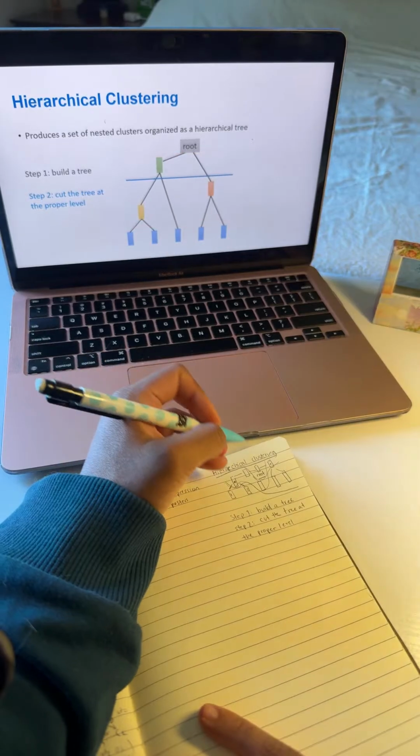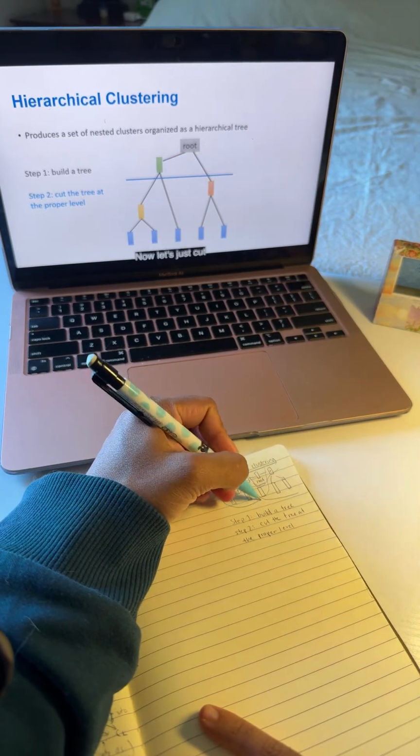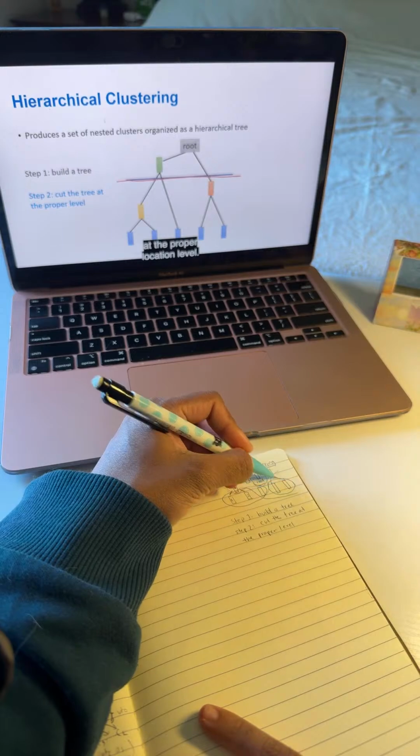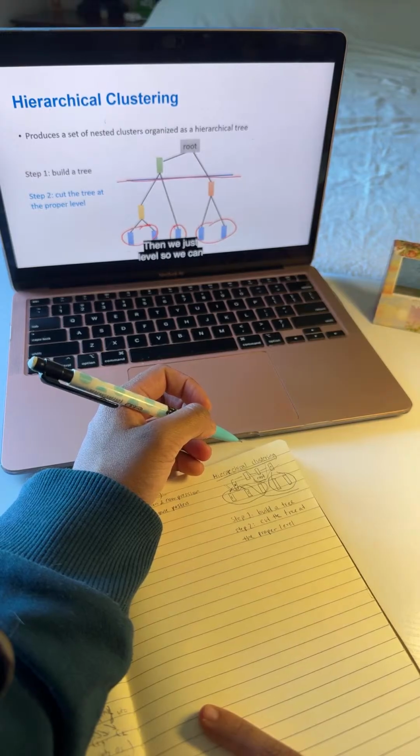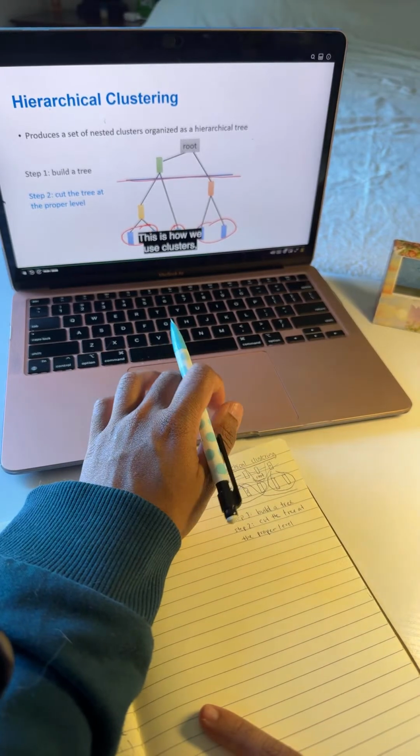Right? Now suppose you want 3 groups. Let's just cut at a different level. Then we find that these 2 are in one group, this one is the second group, and this one is in the third group. You just need to use hierarchical clustering to get this tree structure, and then cut it at a certain level, so we can get the clustering results.